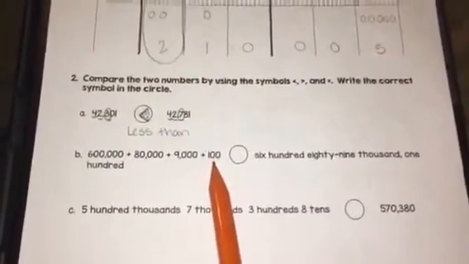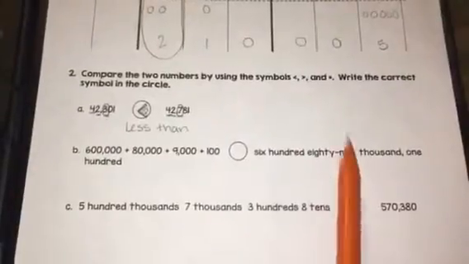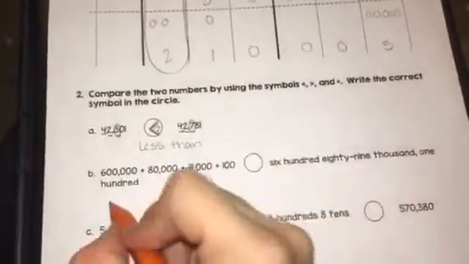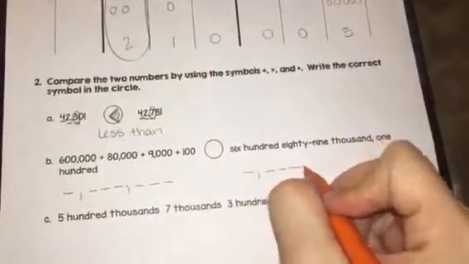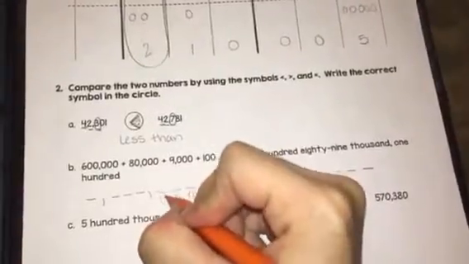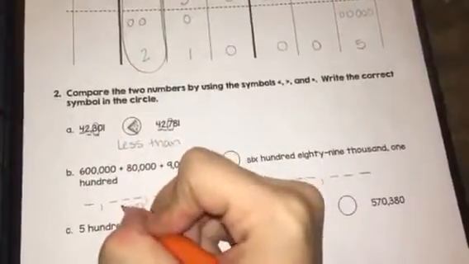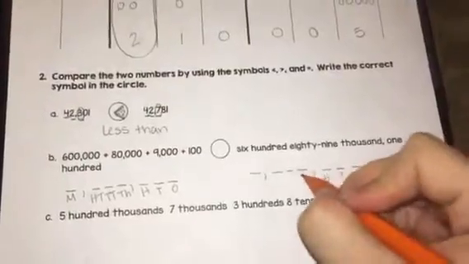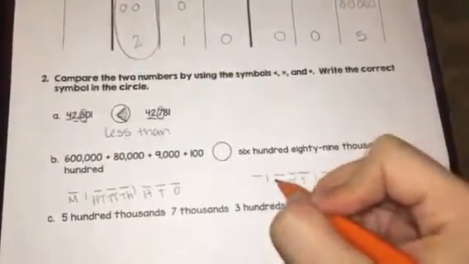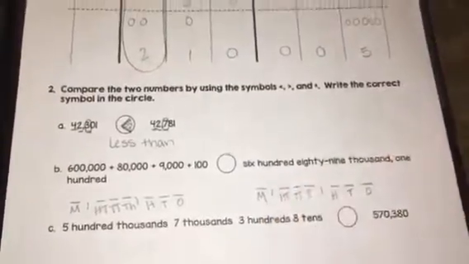Alright, sometimes we're going to have numbers that are not in standard form. So we're going to need to write those in standard form. And to do that, I'm going to write my mini place value chart. Again, ones, tens, hundreds, thousands, 10,000s, 100,000s, millions.